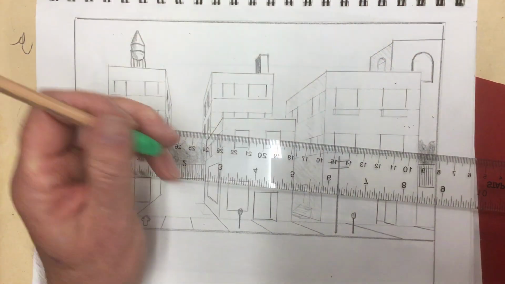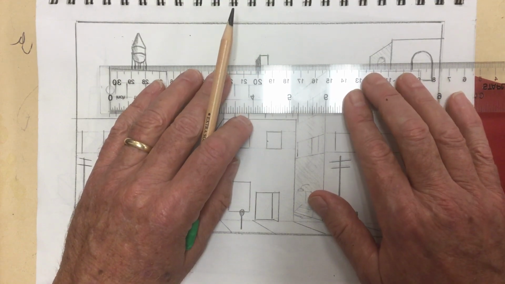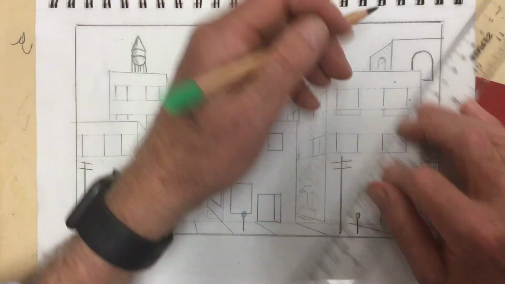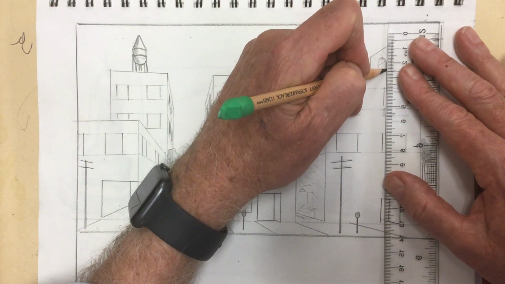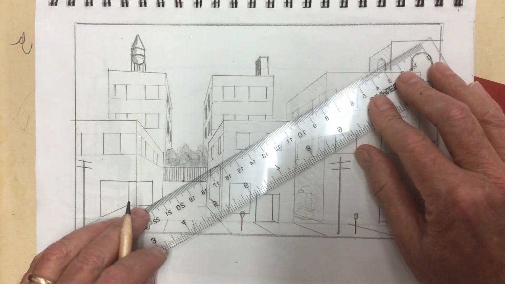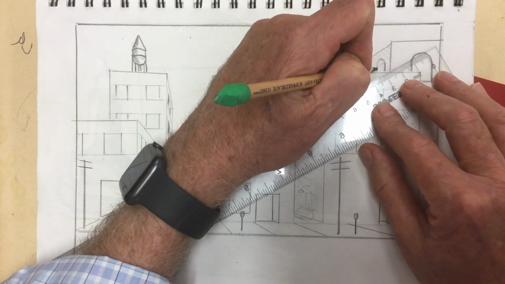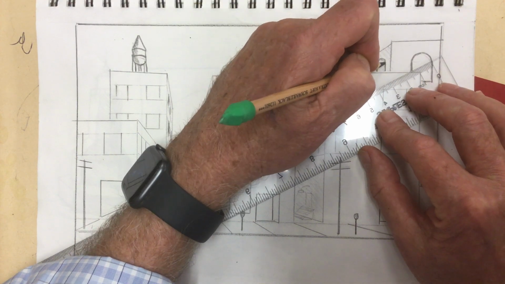So you've got just a little bit more interesting kind of window. I use the guideline there to go to here, and this would be also an arched window on the side. Remember this. So it's going to peak right there.